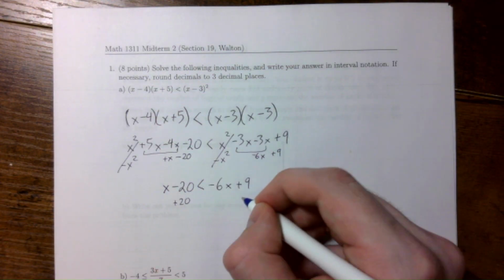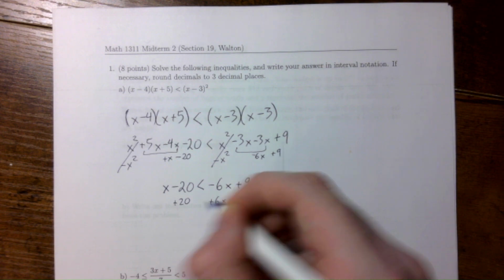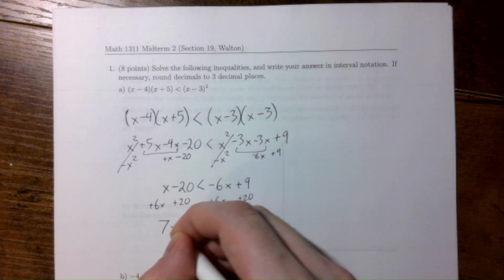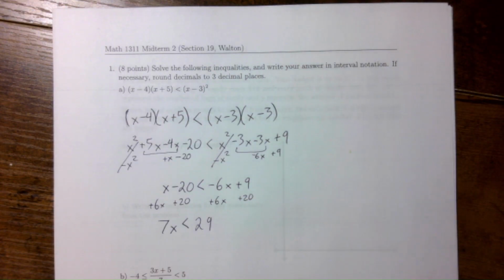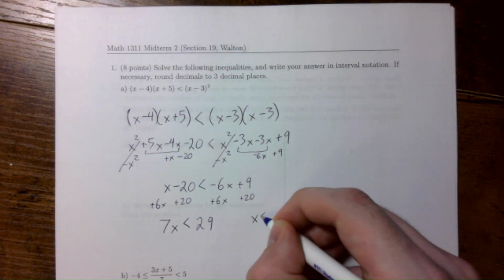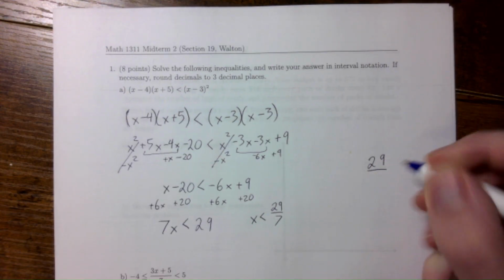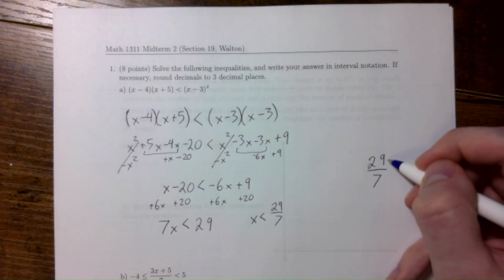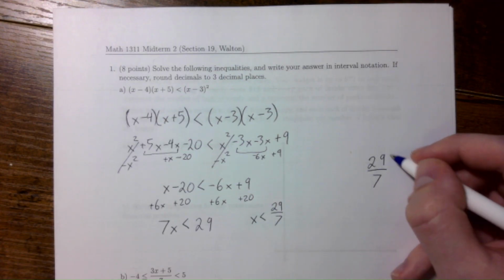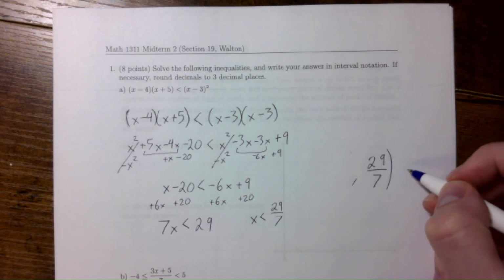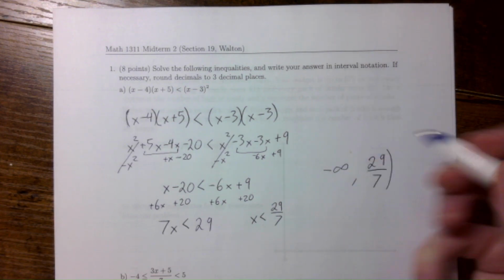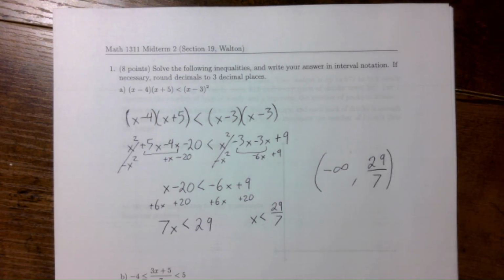So let's add 20 to both sides, and let's add 6x to both sides. So I get 7x is less than 29. I can then divide both sides by 7 and get x is less than 29 sevenths. So we have our answer as a simple inequality, but we need our answer in interval notation. The largest x is allowed to be is 29 sevenths, but I don't want to include it because I don't have an equal sign. So I have a parenthesis on that side, and I want everything less than that. So I go from negative infinity all the way up to 29 sevenths.